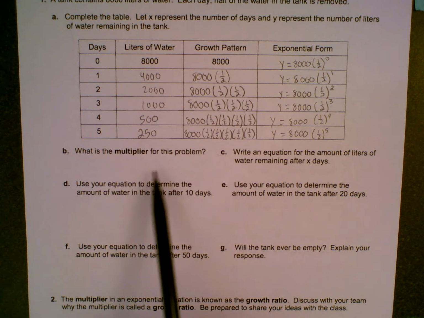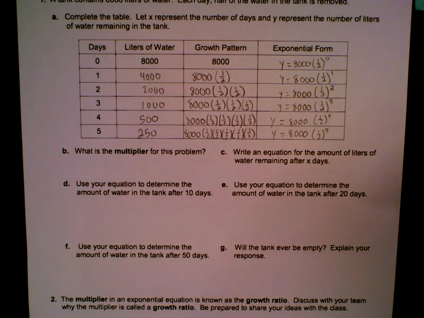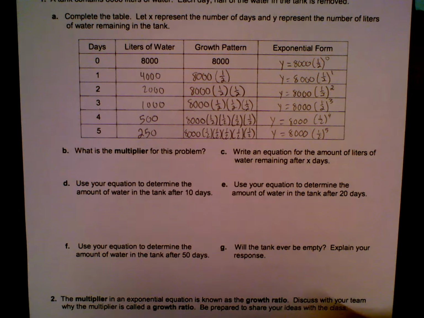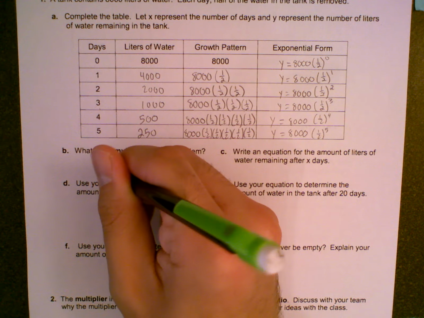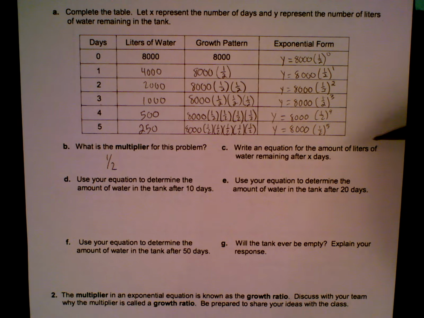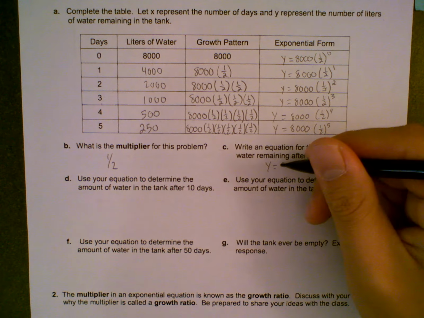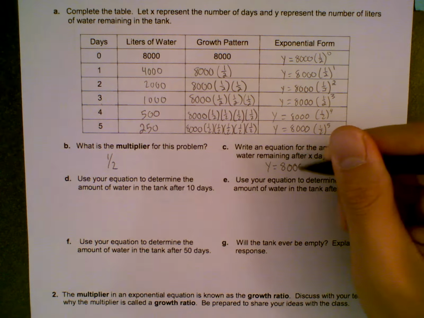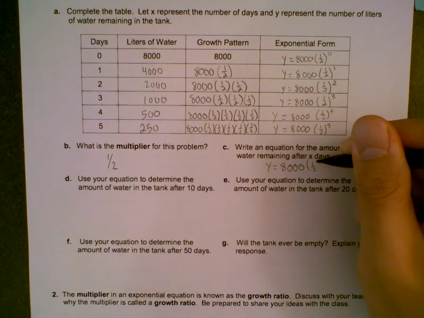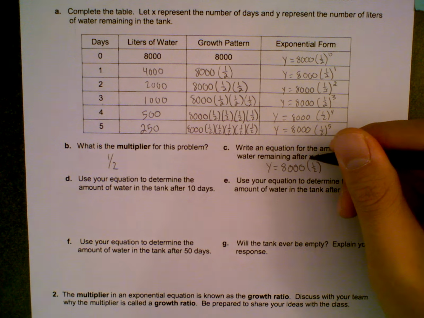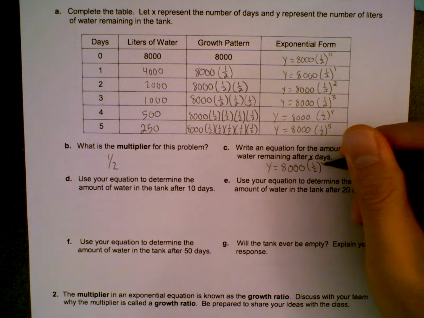So B is, what is the multiplier for this problem? Remember, the multiplier is always my growth rate, it's what's inside the parenthesis. So this time it's going to be a fraction, it's going to be 1/2. Write an equation for the amount of liters of water remaining after x days. So my equation is going to be pretty much the same thing as all of these. Y equals 8,000 times 1/2. And then instead of putting a number here, we don't know the number. It's x, so we're going to put an x.